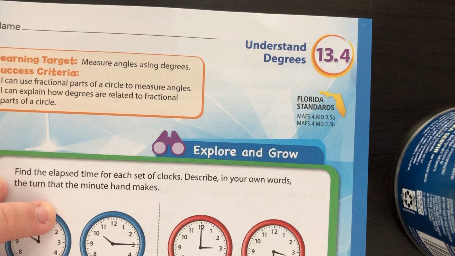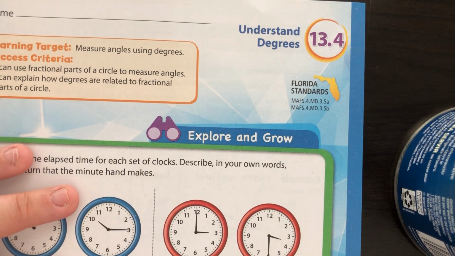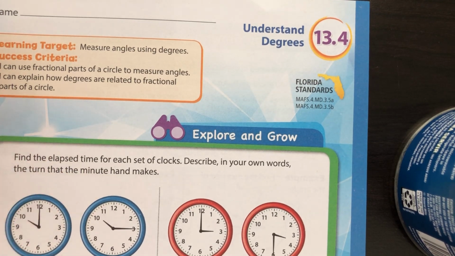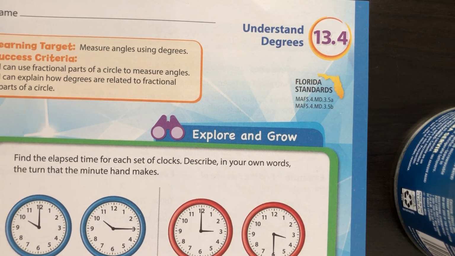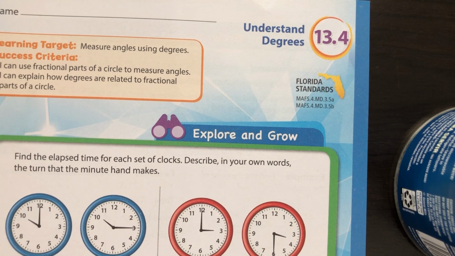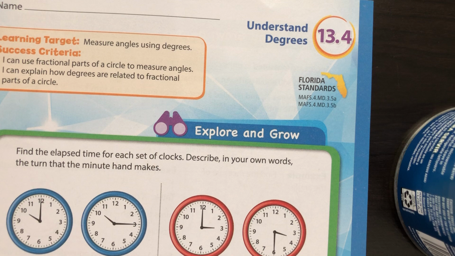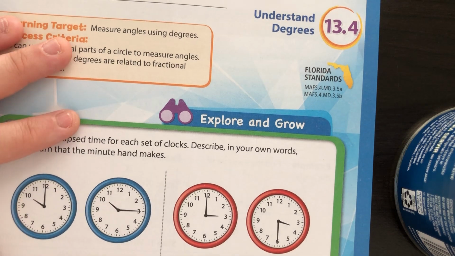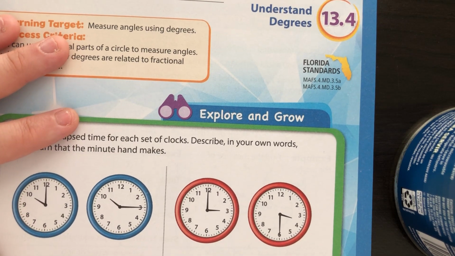Today we will be talking about understanding degrees. Now, I know that usually for degrees we talk about temperature, but degrees is also the unit of measurement that we use in order to measure how big an angle is. So that's what we're going to be talking about today.